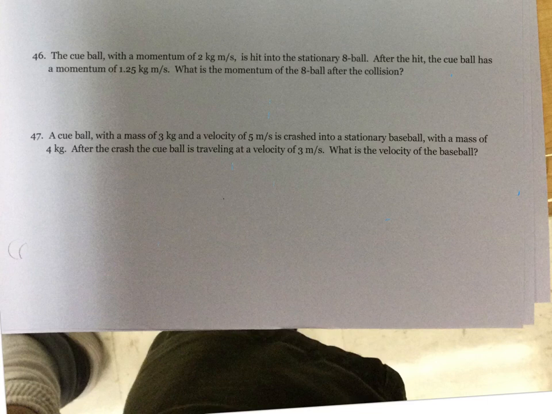Number 46 says that a cue ball with a momentum of 2 kilogram times meter per second is hit into a stationary 8 ball. After the hit, the cue ball has a momentum of 1.25 kilogram meters per second. What is the momentum of the 8 ball after the collision? So this is a conservation of momentum problem.